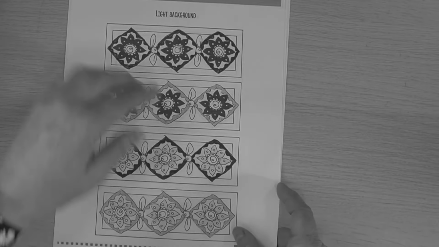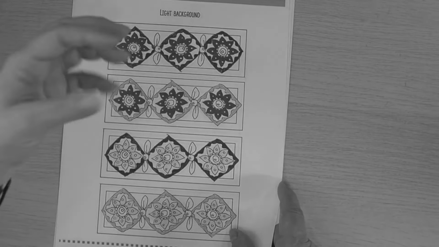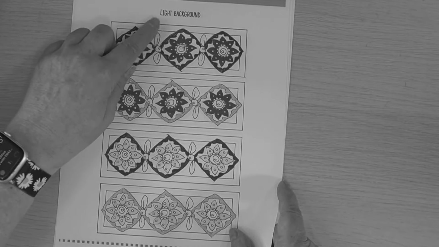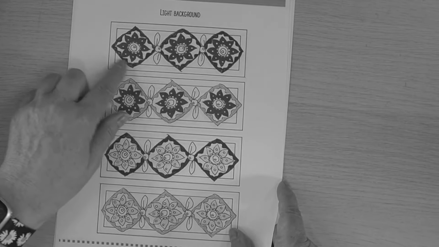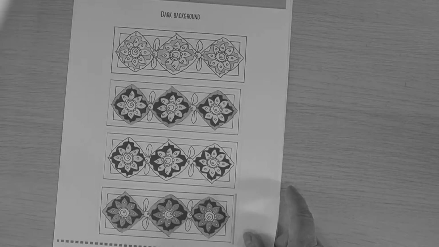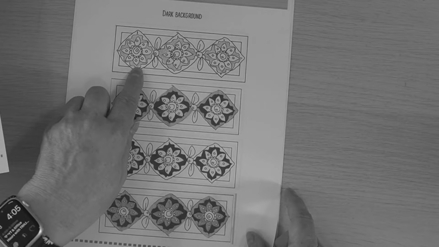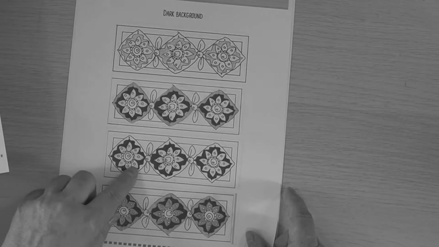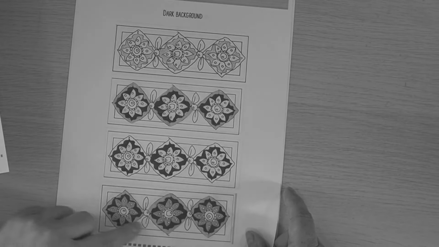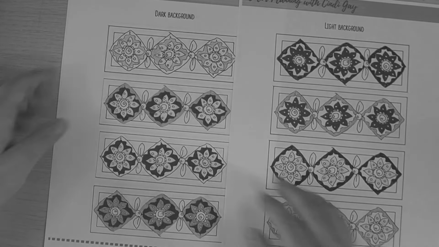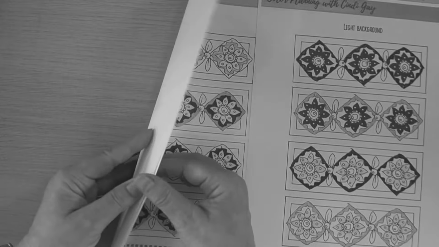Once you know you like that kind of presentation of the motif, then we go on and work on values for the rest of the plan. But here it is with a darker background colored in behind the flower. Look how different they look compared to before. I don't remember what this one is.